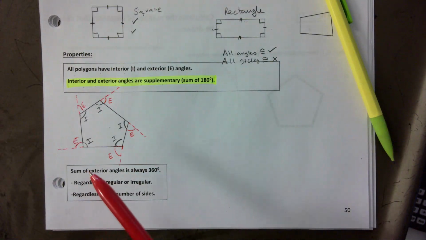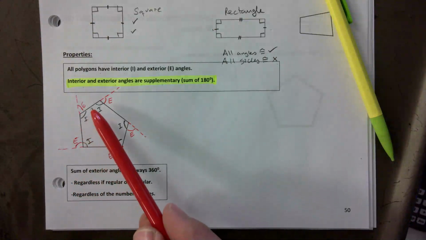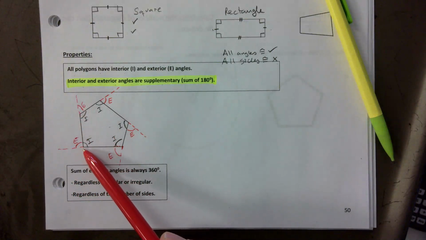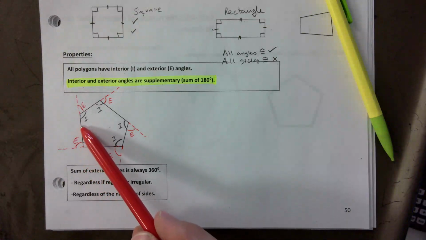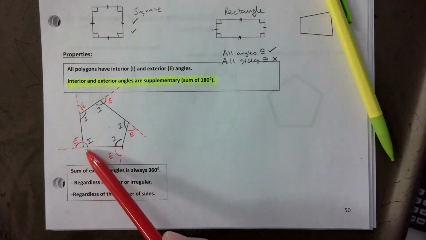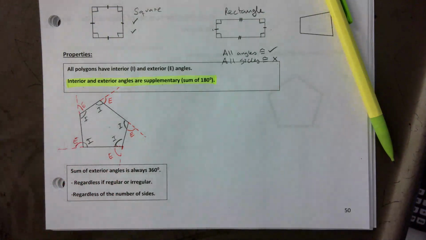Question or note. I could have gone around the other way and extended it this way, for example, like pick this side and extended it this way and have my exterior angle there. That is a possibility. It's not wrong, but there's only one per corner.